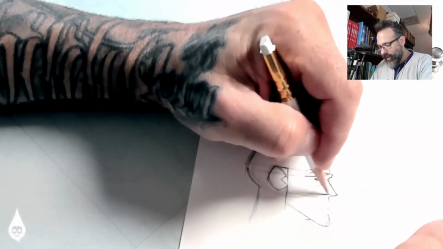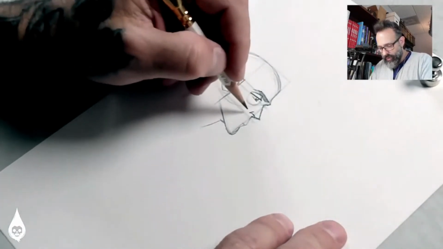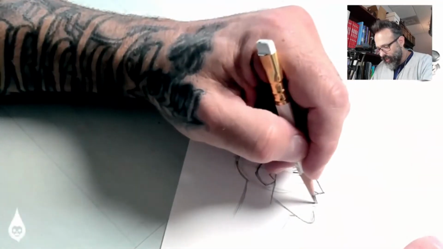Now I'm not going to get into too much detail, but getting in some nostrils there is not a bad idea. That line I drew is a little off.